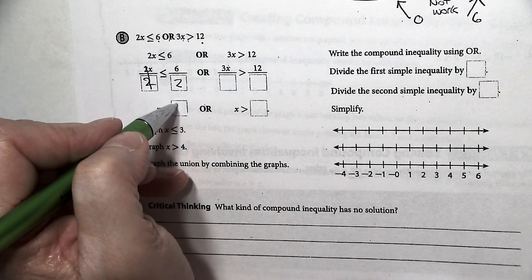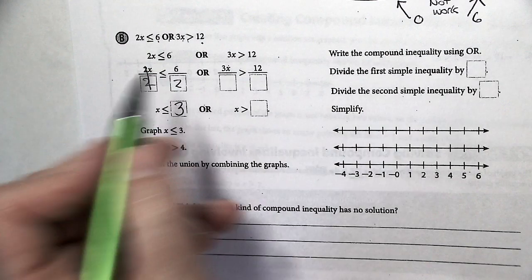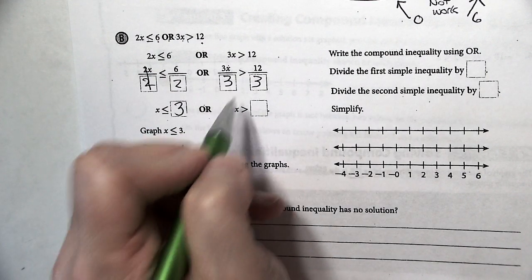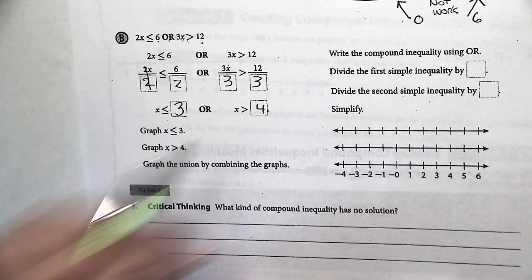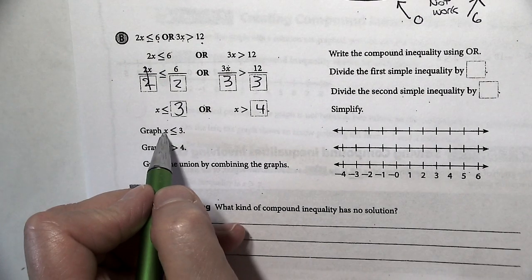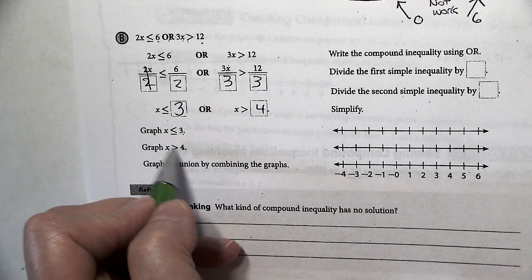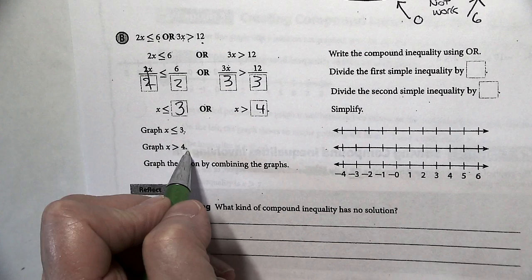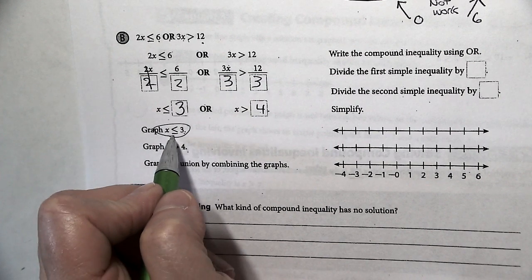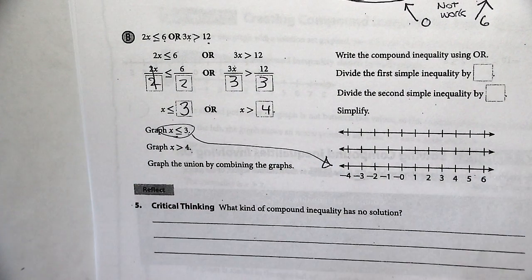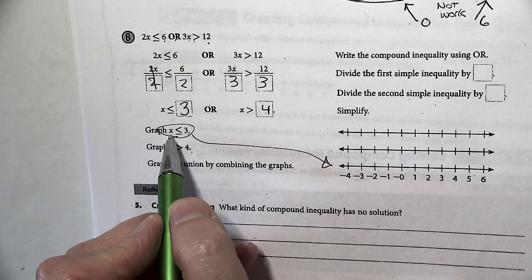And now when I graph this, I'm going to show you just how to graph it as your answer. So x is less than or equal to 3, so I go to 3, and I make a circle and I say, is it open or closed? It's closed because it's underlined, equal to, and less than.